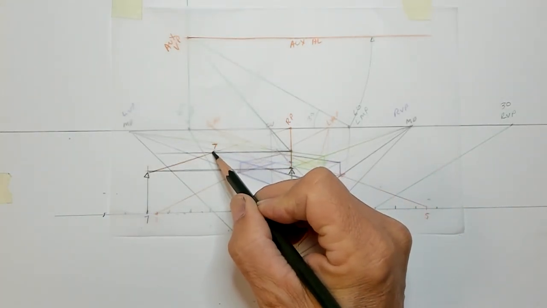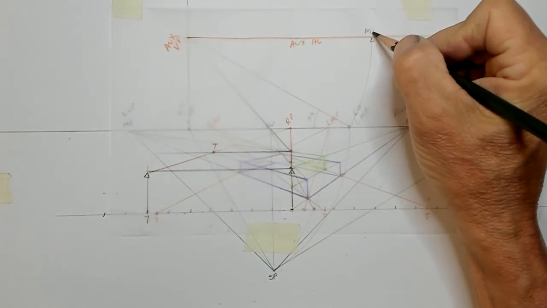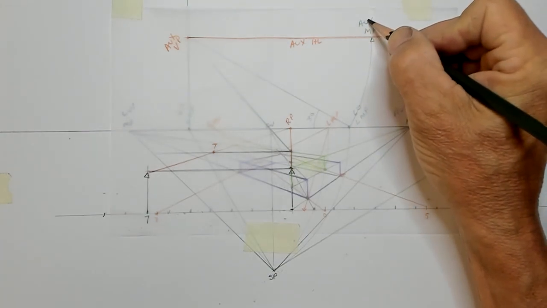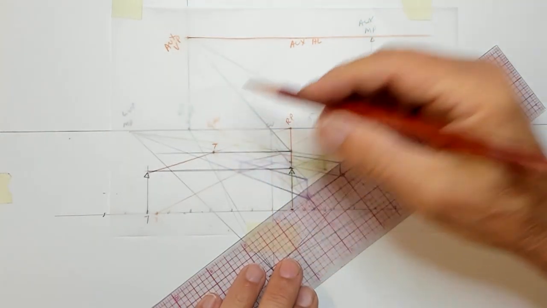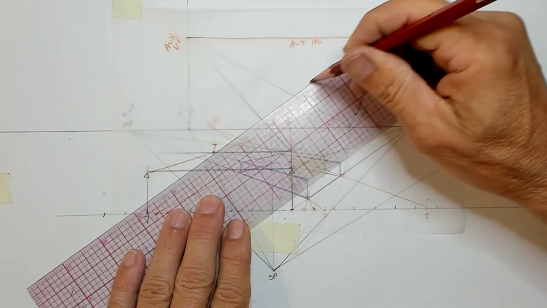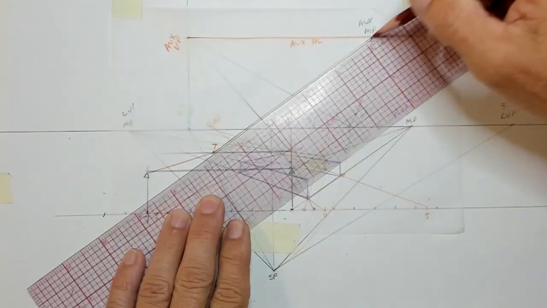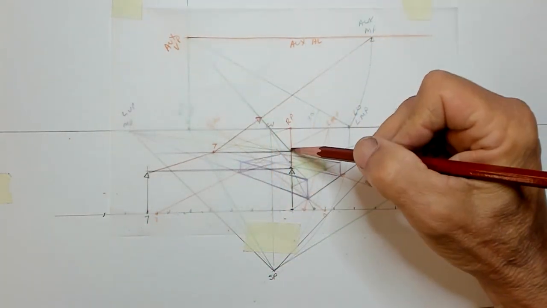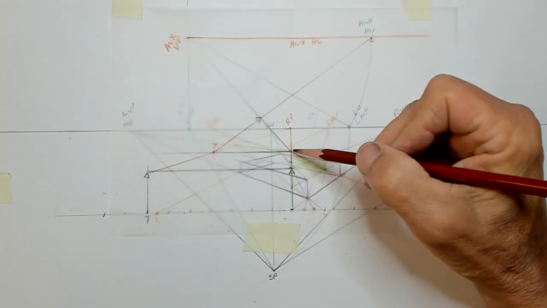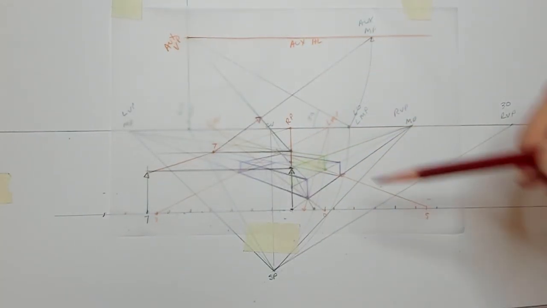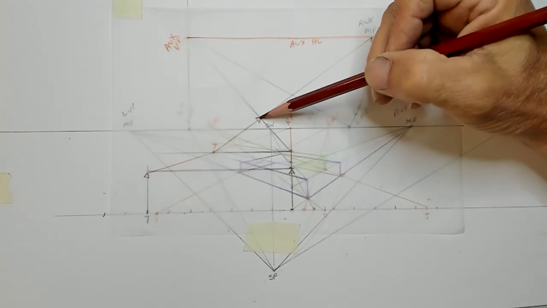There's 7. And this is my measuring point. This is my auxiliary measuring point. 7, go to measuring point. And that is 7 from here to here. That's just one line of the card.